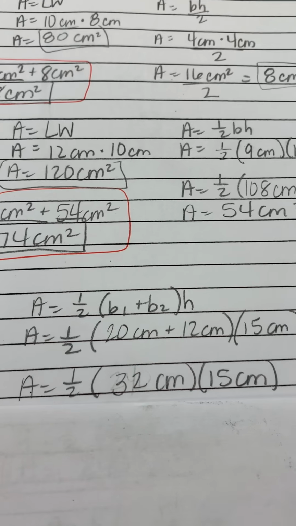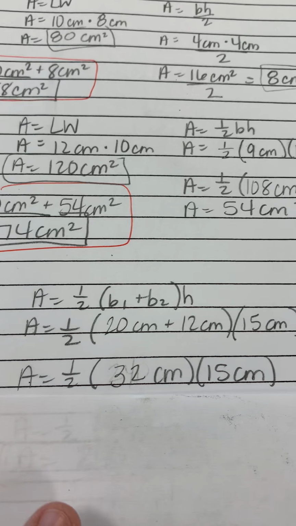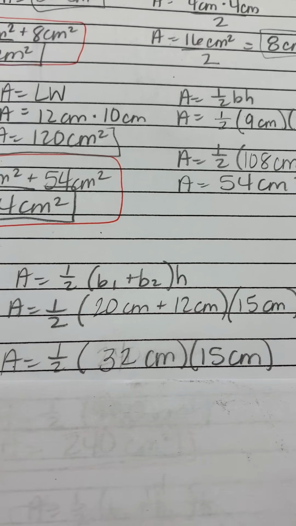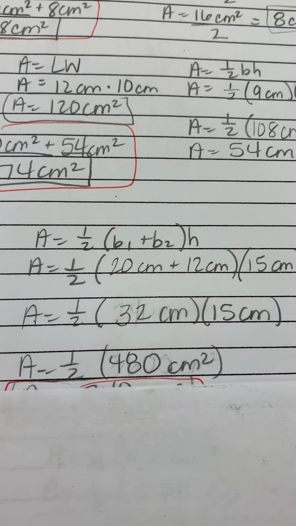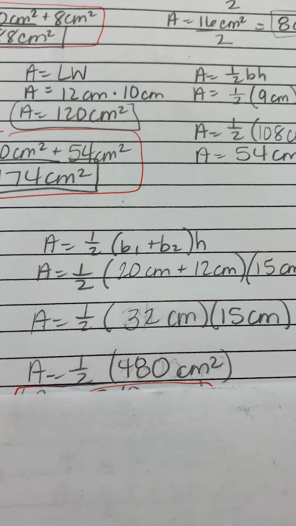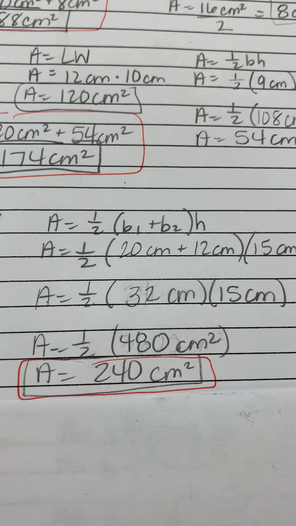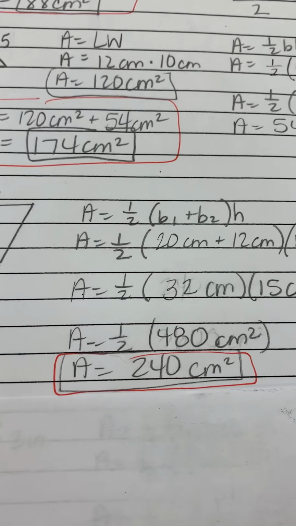Area equals 1/2 times 32 centimeters. Why is it not centimeters squared? Because we're adding, we're not multiplying. Times 15. I should get area equals 1/2 times 480 centimeters squared. And then area equals 240 centimeters squared.